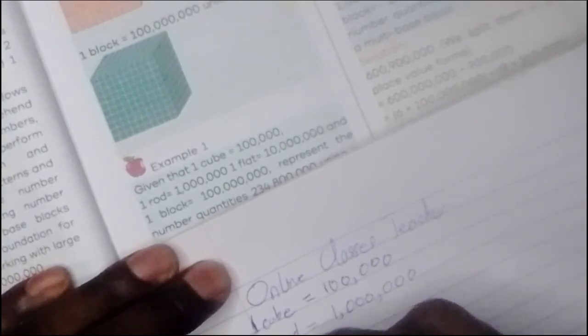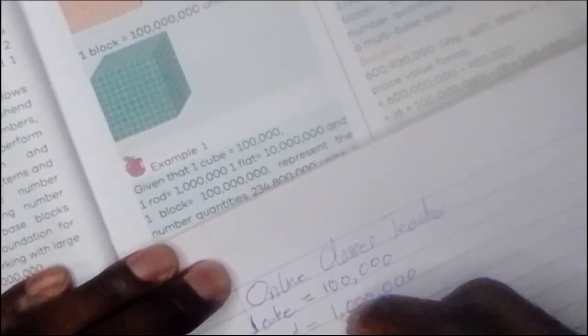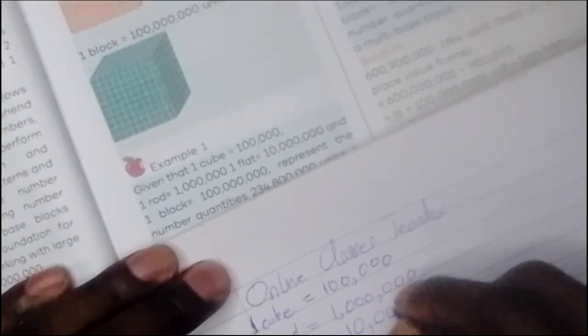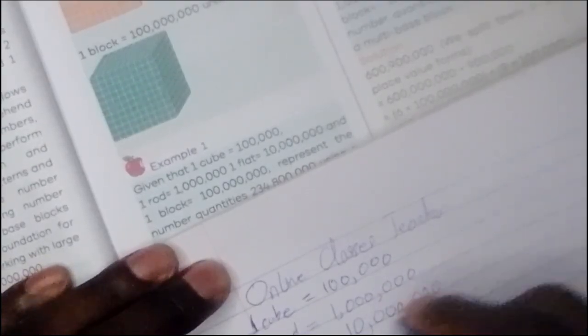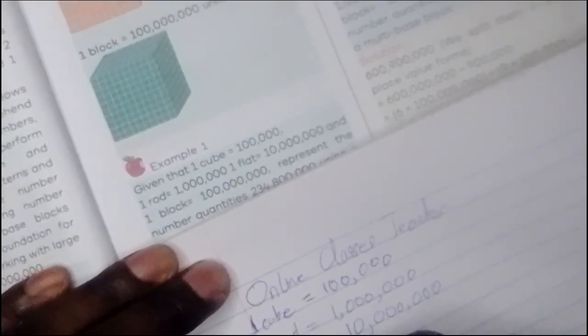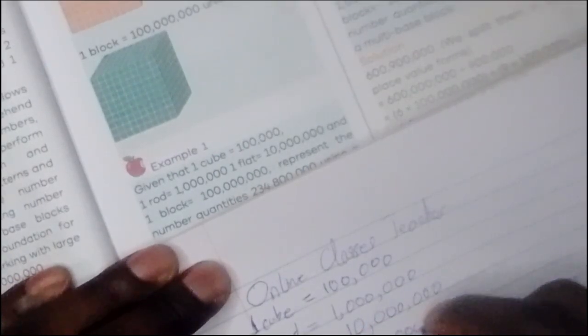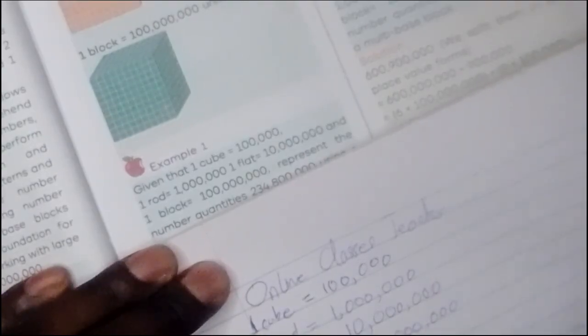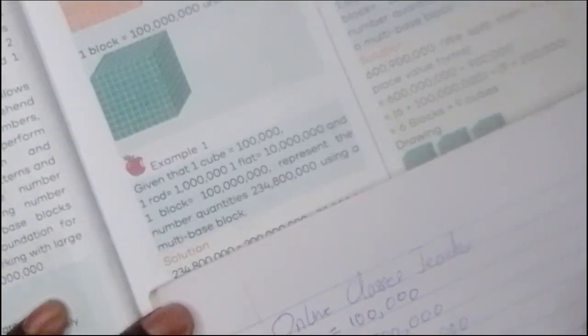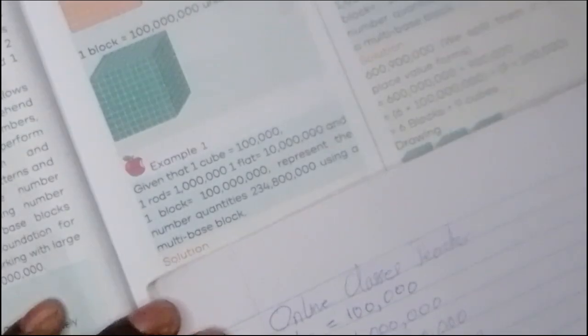One flat is equal to 10 million. And then what? One block is equal to 100 million. You get it? Okay. Now they said using a multi-base block.